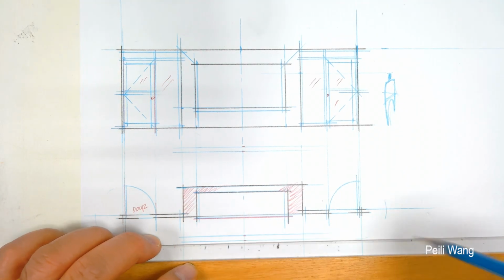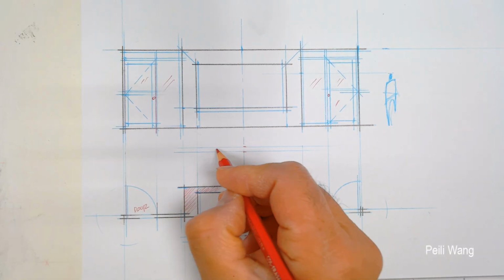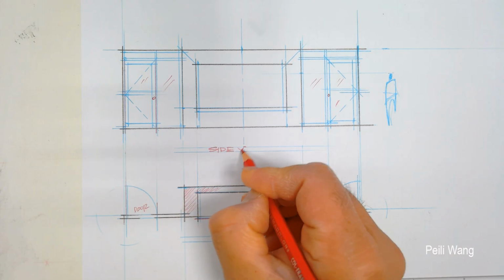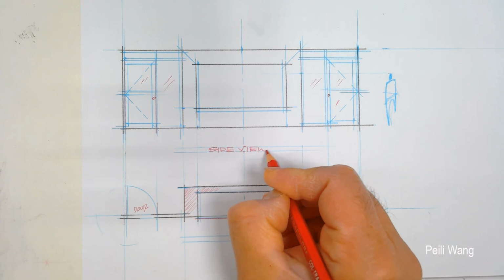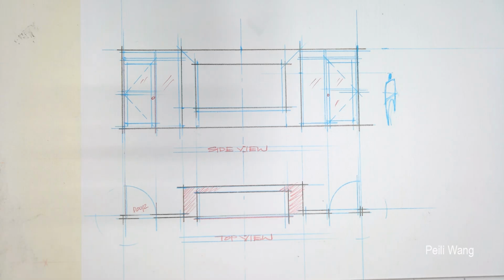Oh, this is top view. That's a front view. That's just the name, or side view, front view. Okay, for example, like this one, side view. This is a top view. Okay, side view, top view.